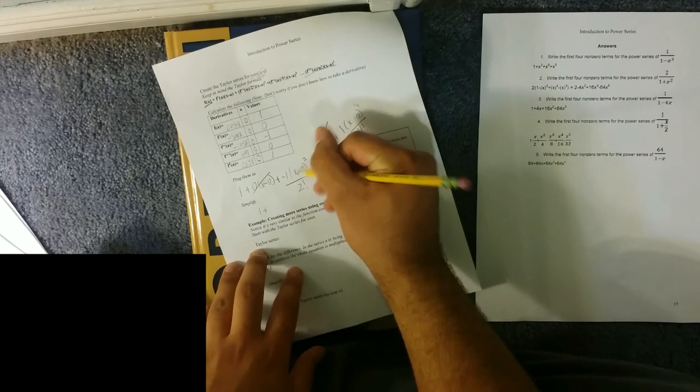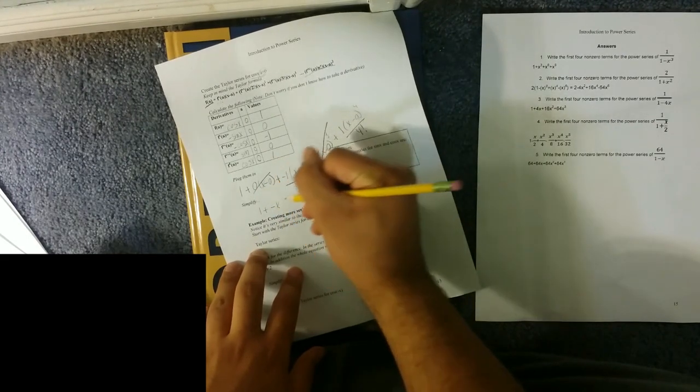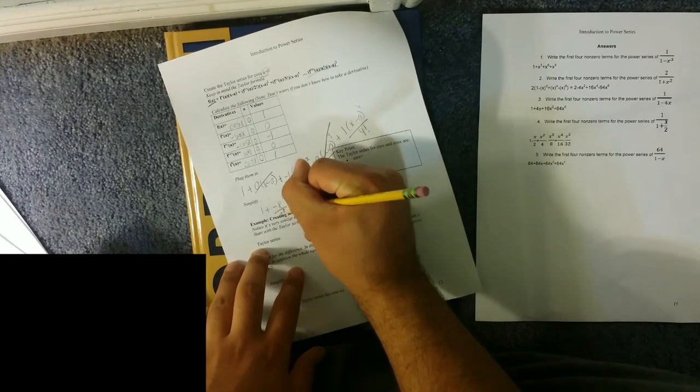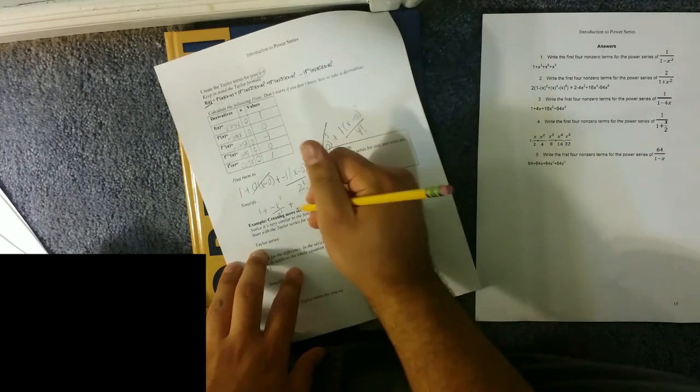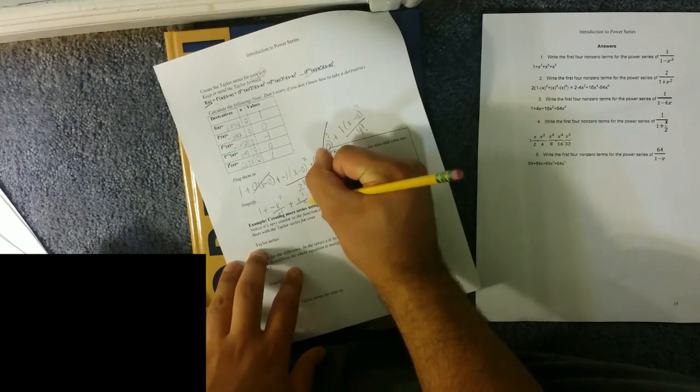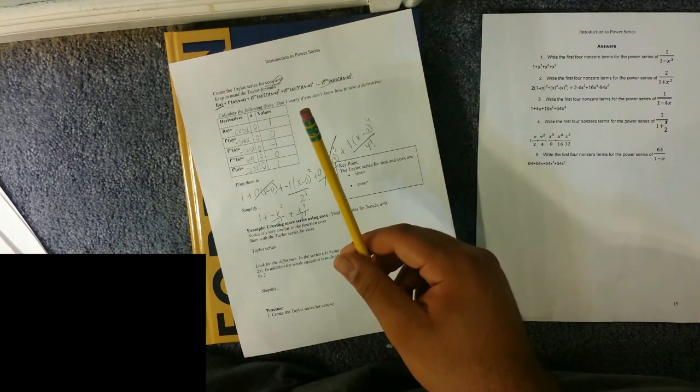So it finally becomes 1 plus negative x squared over 2 factorial plus x fourth over 4 factorial. And there we go. That is the Taylor series for cosine at that value.